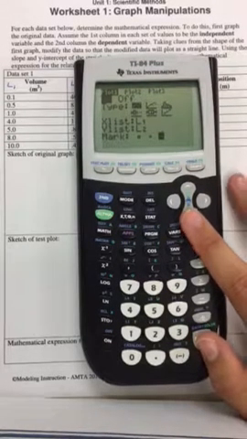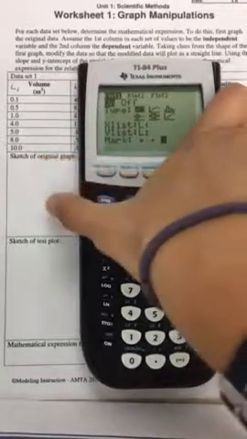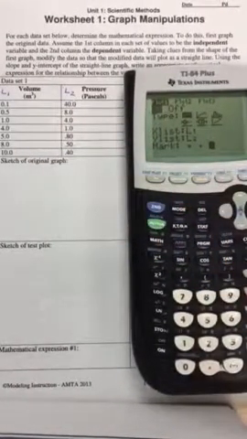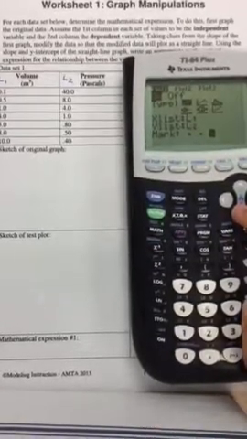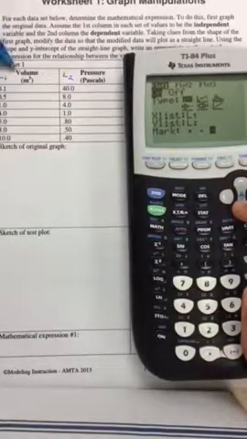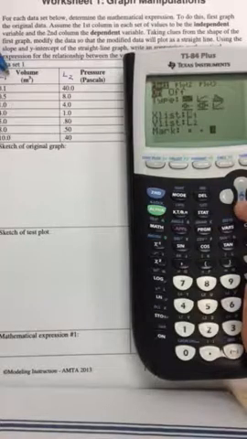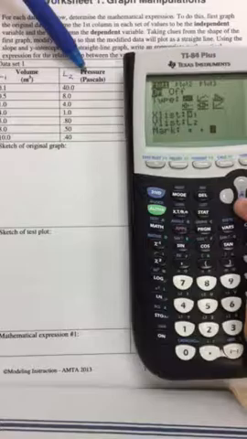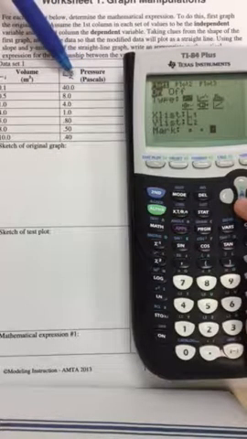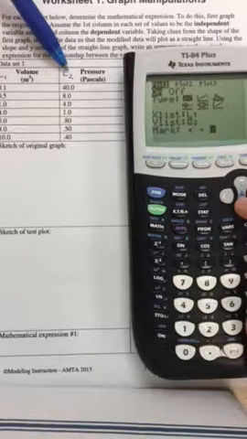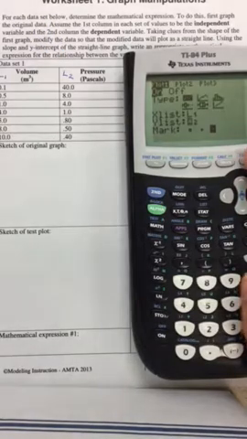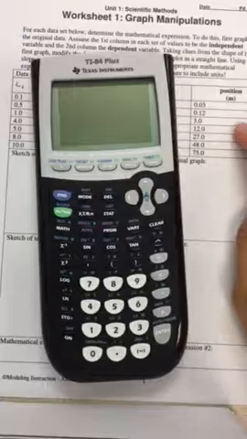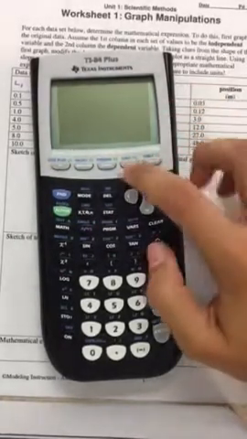So the directions tell us that the first column is our x variable and the second column is our y variable. So that means that volume is our x variable, so we want to make sure that x list has L1. Pressure is our y variable, so we want to make sure that our y list has L2 in it, and that was in there anyway. So let's hit graph, and we don't see anything because our window is not correct.